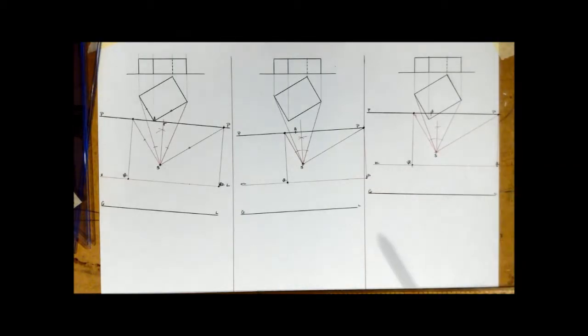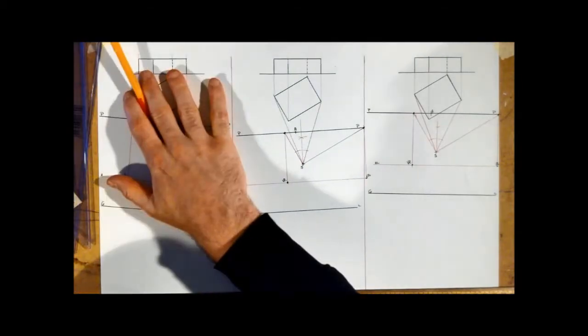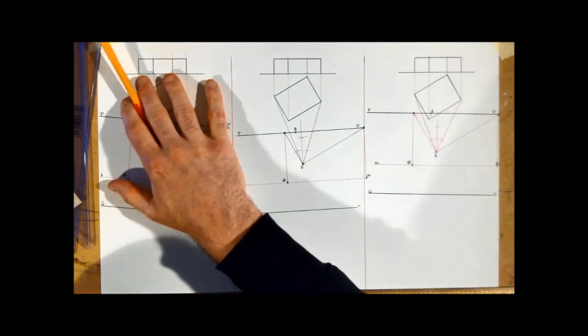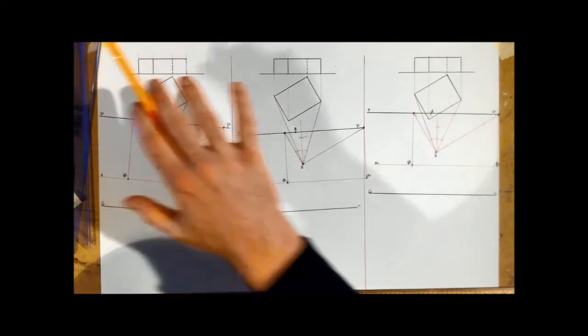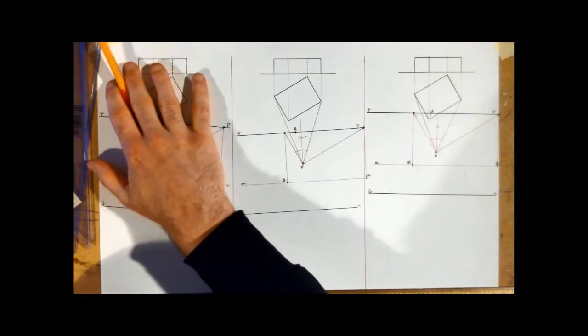Okay, now what I'm actually going to do is flash over to this one here, and we're going to focus on this one just for a couple of minutes to be able to complete it, and after I do this one I'll move on to this and this. So right now I'm just going to pan over to this problem here.